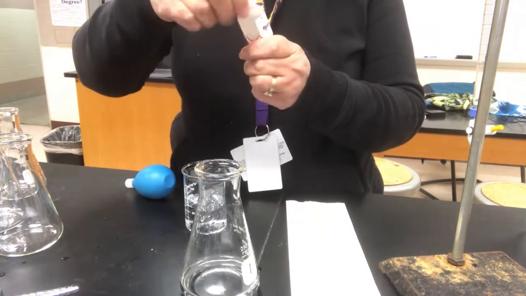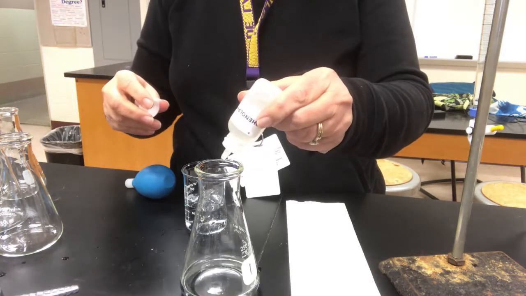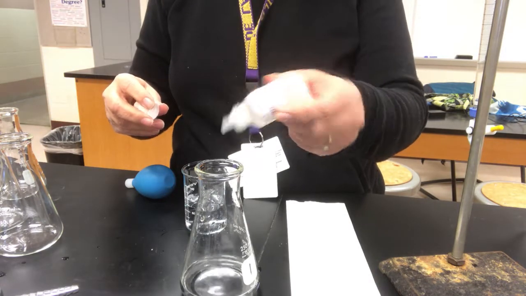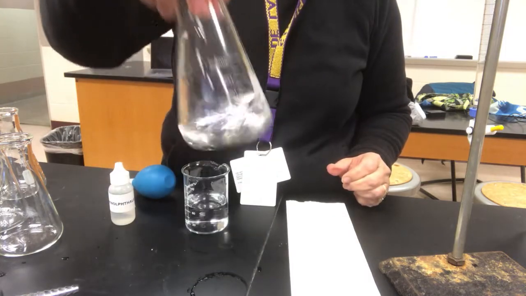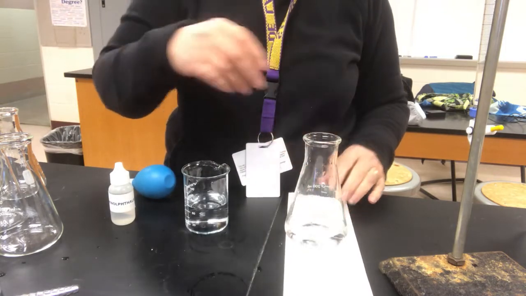So here's my phenolphthalein. Put in 3 drops. If I add a little more, it's okay. If I add just 3, it gives me a little bit paler color, a little bit easier sometimes to get a nice clear end point.